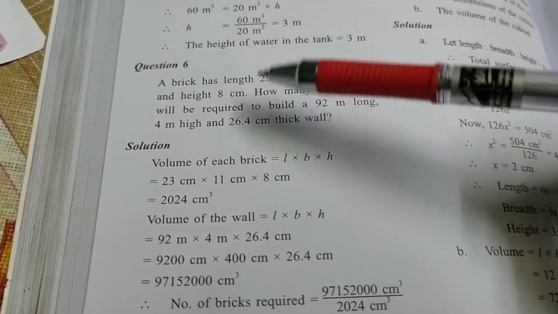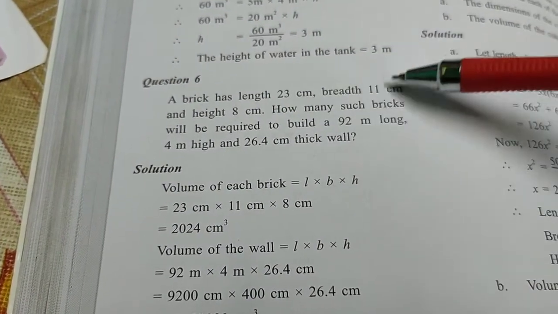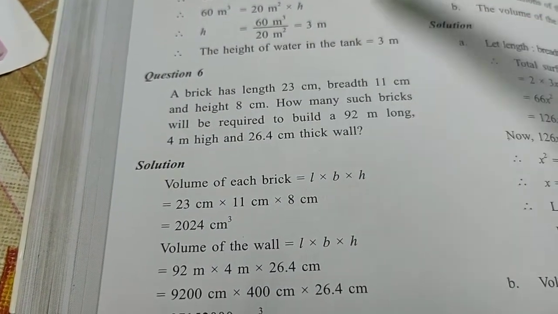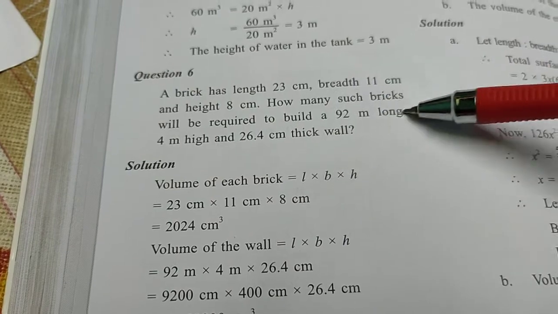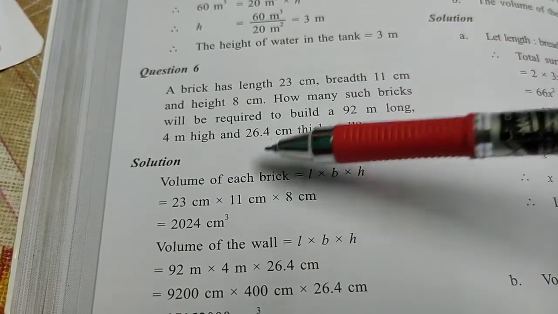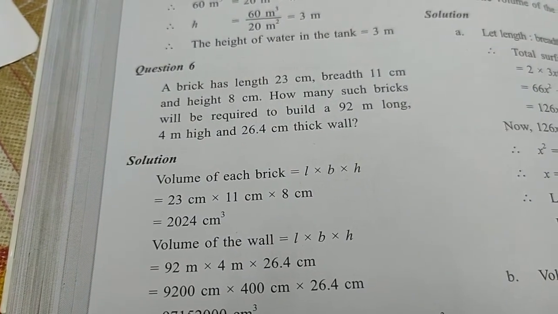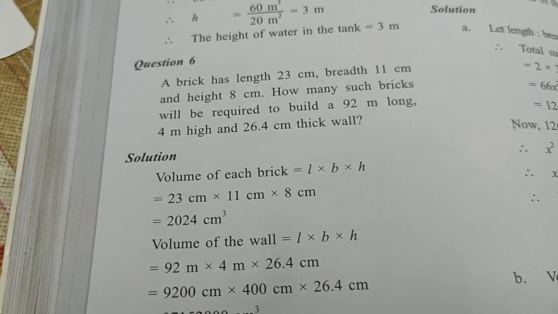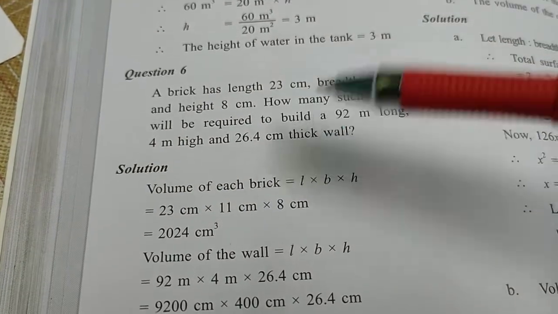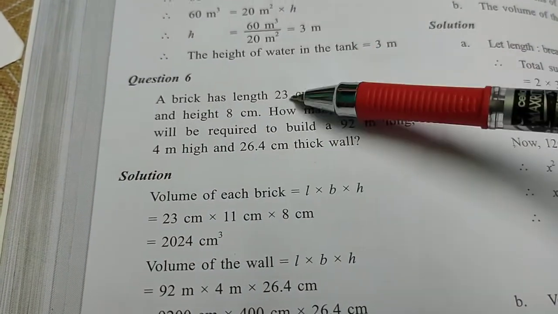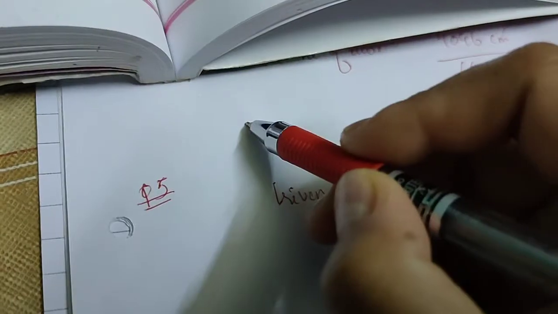Now next question is question number 6. It is same like question number 4. A brick has length 23, 11 and height. So you can find the volume and how many such bricks will be required to build a 92 meter long, 4 meter high and 26.4 centimeter thick wall. Now that means we need to find the number of bricks. So for finding number of bricks, first find the volume of the brick. Length into breadth into height. A brick, you know the shape of a brick is like this.